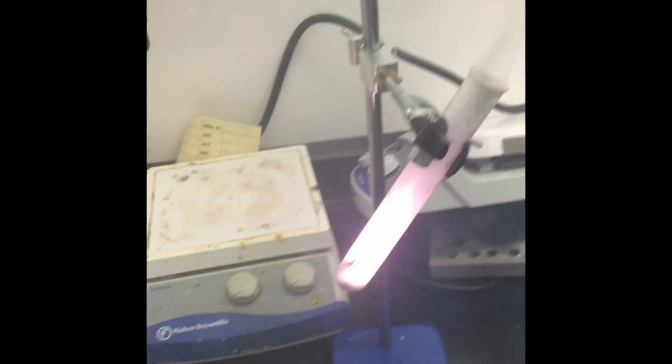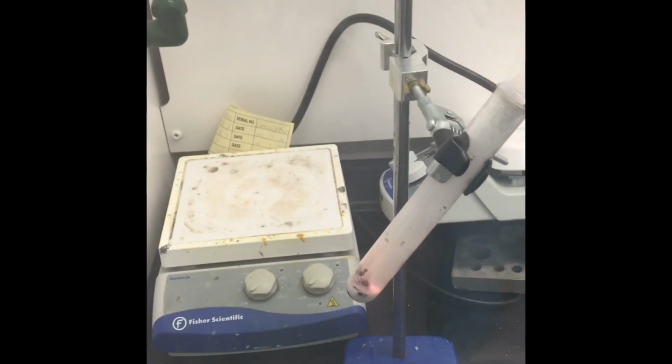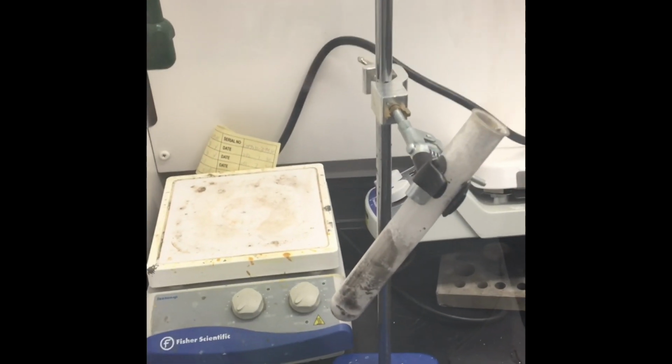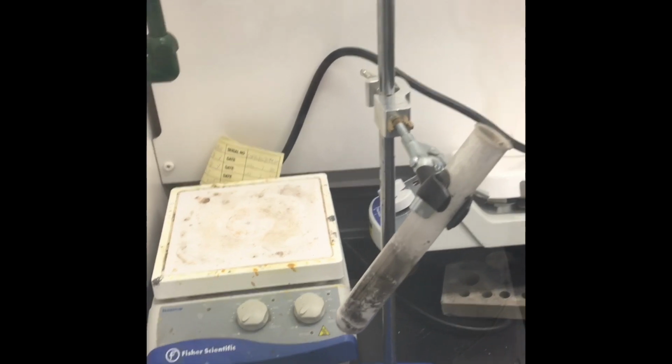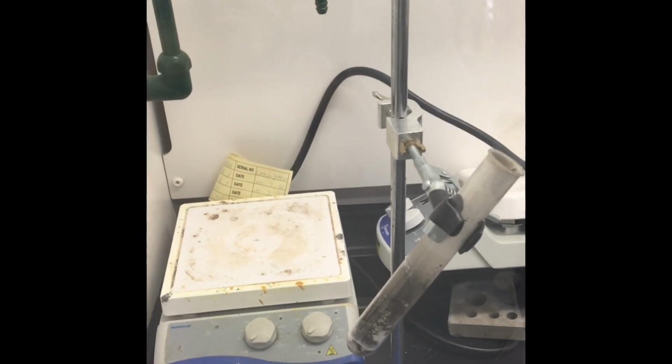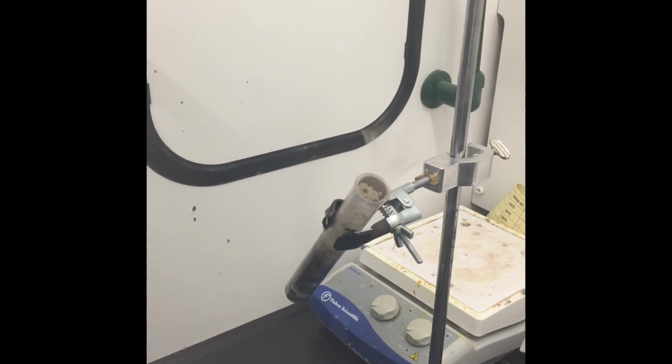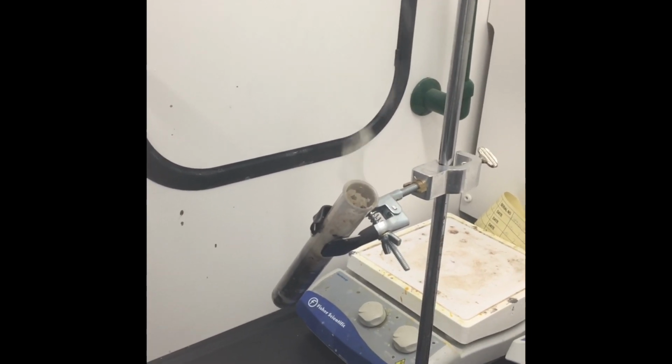Okay, so you see the flame inside? That flame inside is purple. That purple color comes from the potassium. When we burn potassium with a flame, you see a flame that is purple. Oh, look at that. Poor gummy bear. Now, what actually happened here?